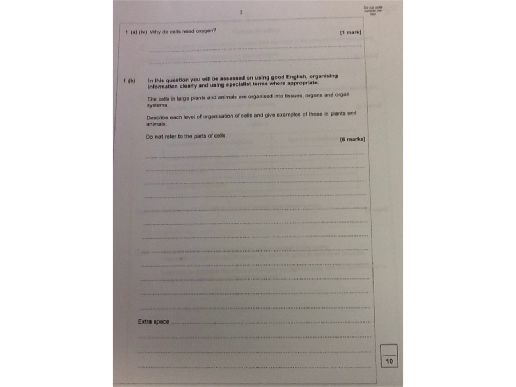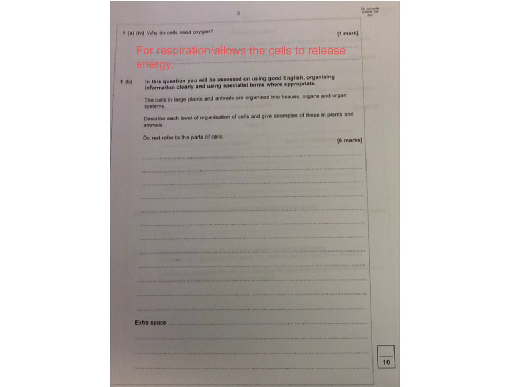Okay, so we're on the next page now. This question is 1A part 4. Why do cells need oxygen? The main thing that you could say for this answer is that the cells need oxygen for respiration. So respiration was okay for a mark. Or you could have also said to allow the cells to release energy. So that was a nice straightforward 1 mark question. And then we've got a 6 mark question that generally for my groups was answered quite poorly. We'll look at that now.